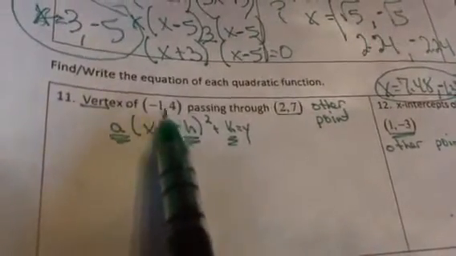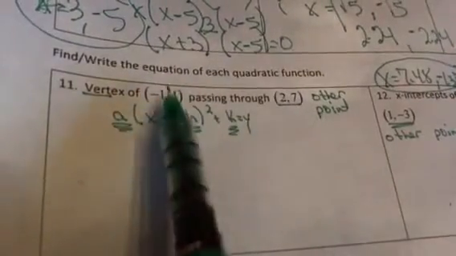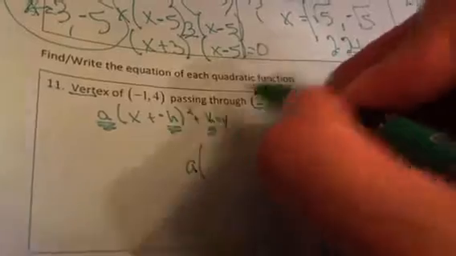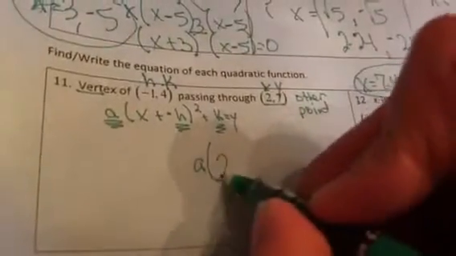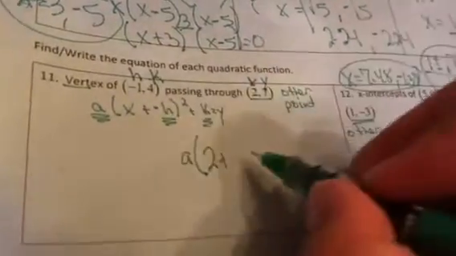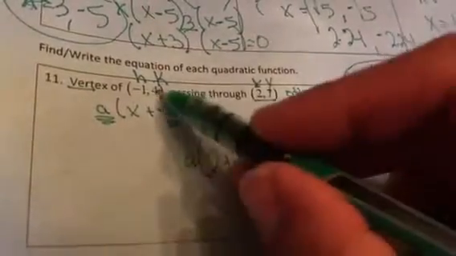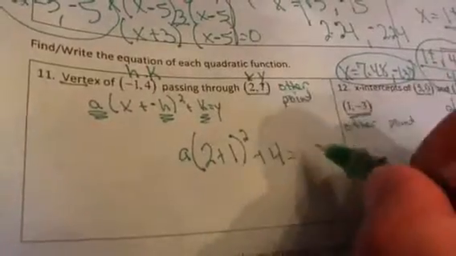So we already have the opposite of H and K here. But we're going to use this point and this point, fill them into these spots, and we'll then be able to figure out what A is. So to figure out what A is, this is X, this is Y, that's H, and that's K. So I'm going to do X plus the opposite of that, square it, plus K, and that's going to equal Y, so that's the 7.